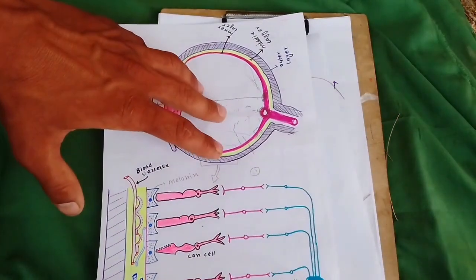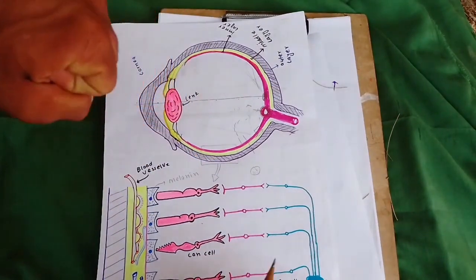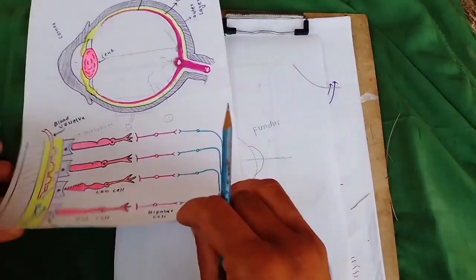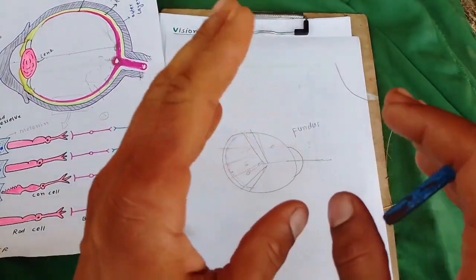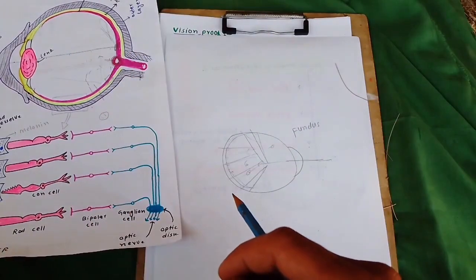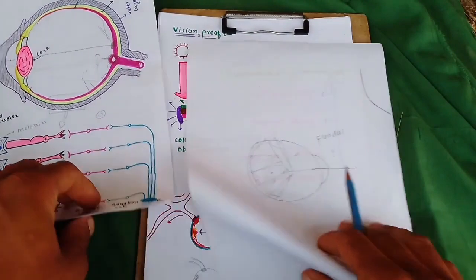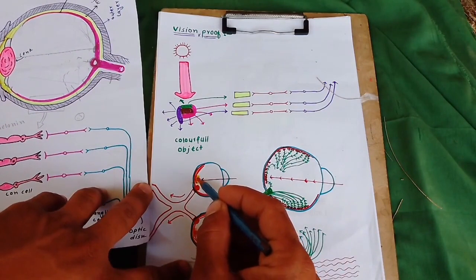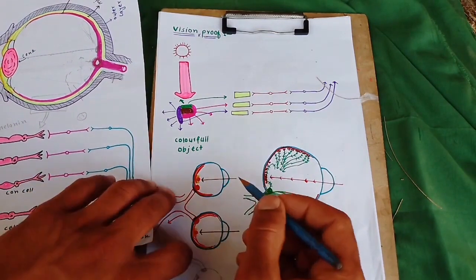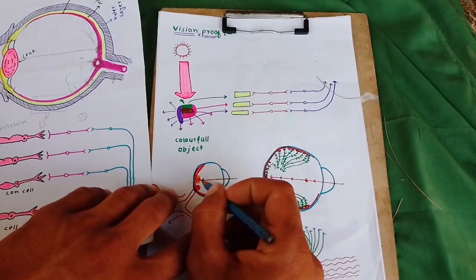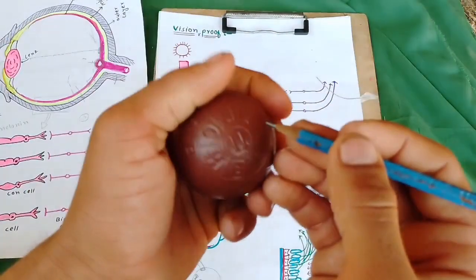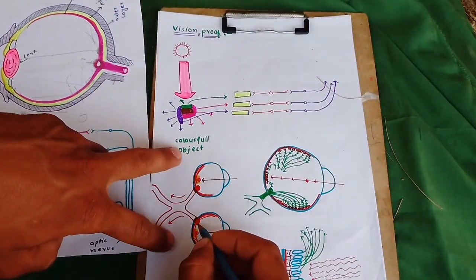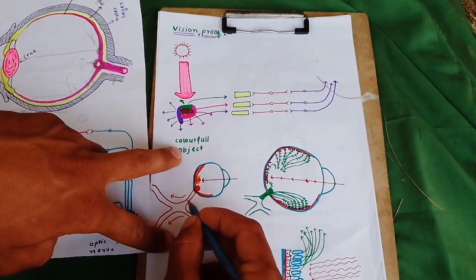Okay, what is the yellow spot? The yellow spot is the part of the retina which consists of only the cone cells. What is meant by this concept? When light falls directly posterior to this point, at a medial point, at a lateral point. This is the optic disc, the optic nerve.